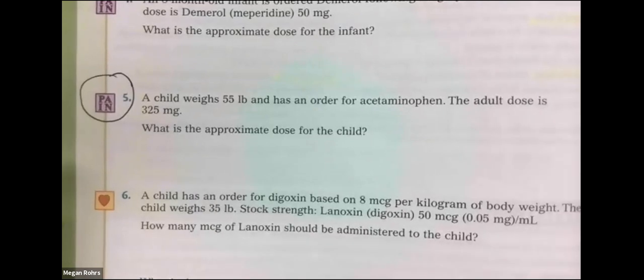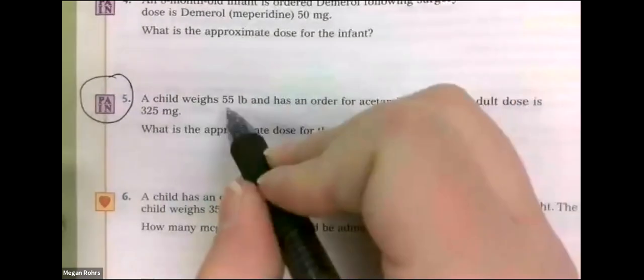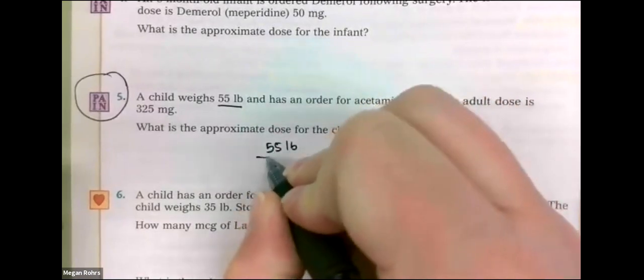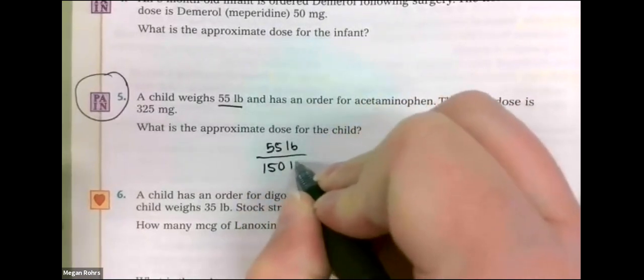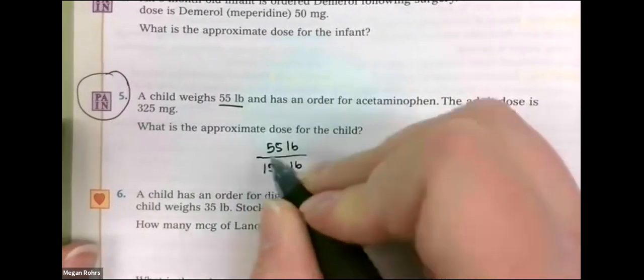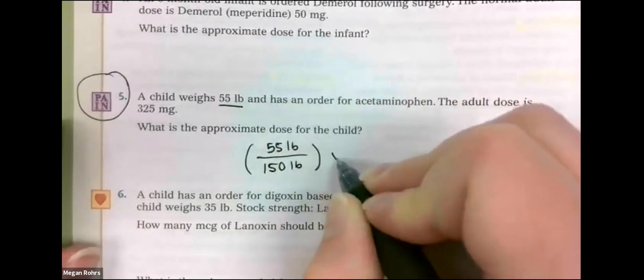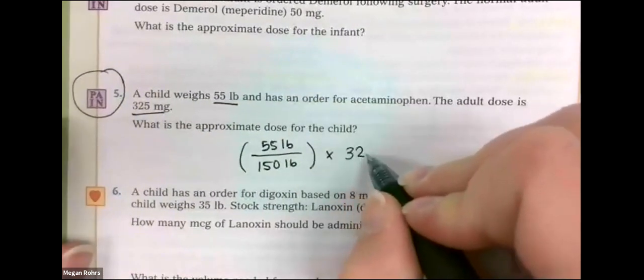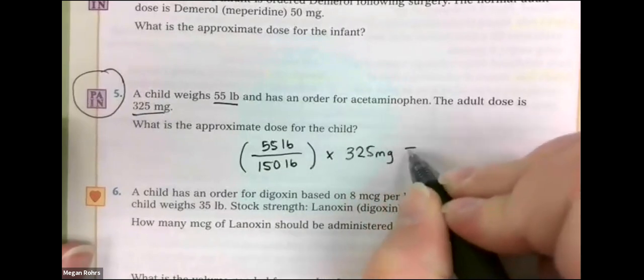So remember, Clark's rule, we're going to take the child's weight in pounds, 55 pounds. We're going to divide that by 150 pounds because that's the average adult weight. And then we're going to take that times the adult dose of 325 milligrams.